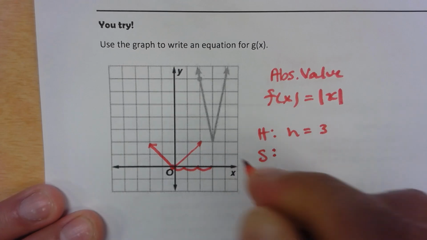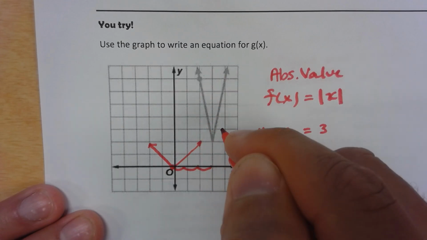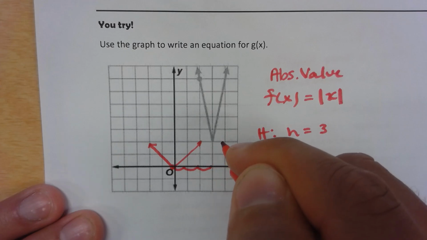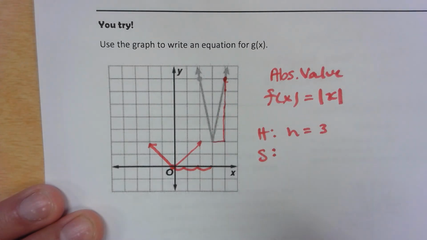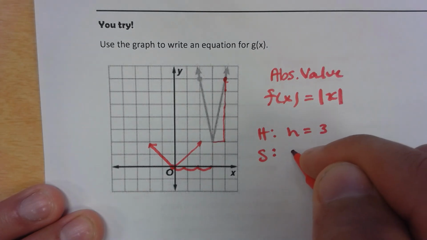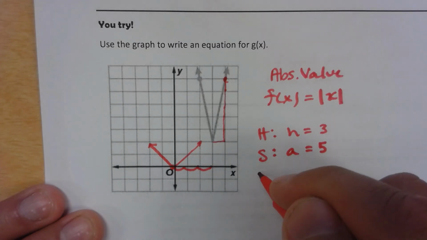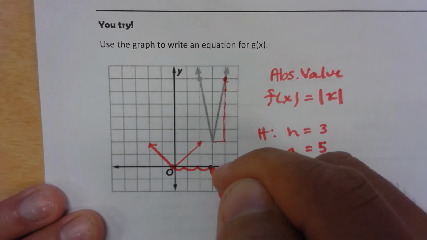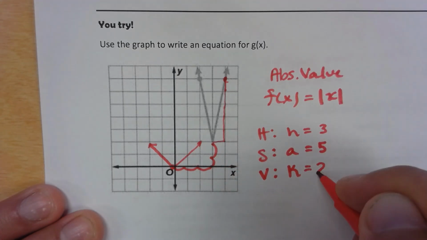S, stretch or shrink. It looks like I'm stretching. Looks like it's getting narrower. So instead of 1, 1, it looks like I'm going 1, 1, 2, 3, 4, 5. So the a value in front is going to be 5. And then V looks like I'm going up 1, 2. So my k value is 2.